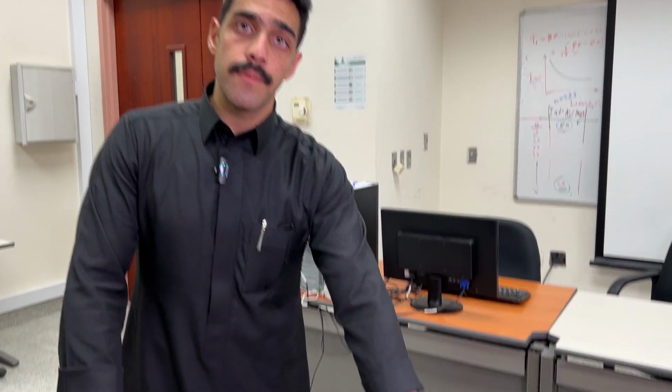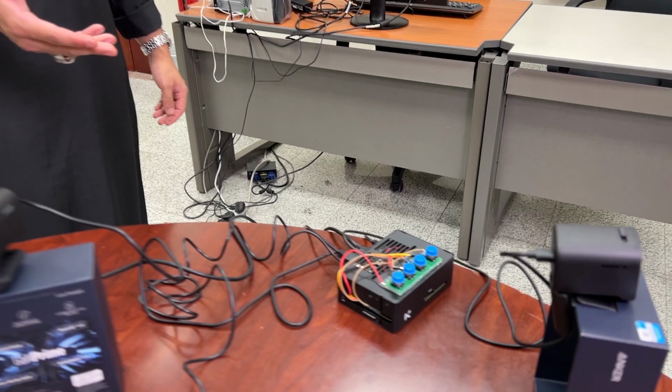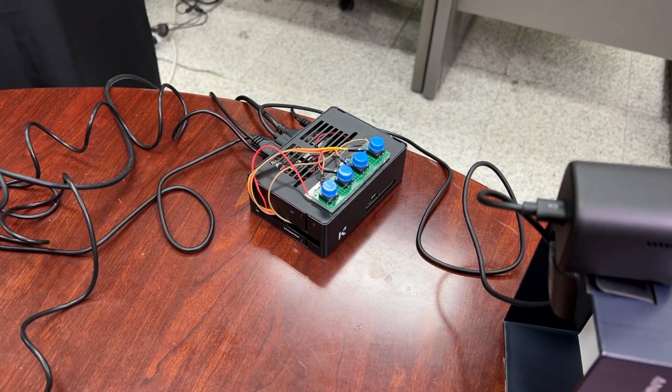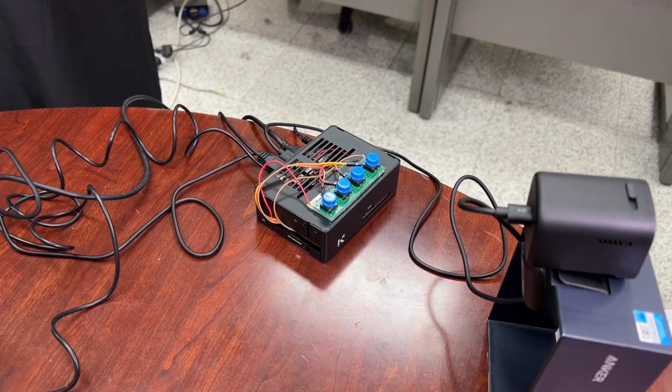First of all, the main processing unit here is a Jetson Nano. We have used the Jetson Nano because it's very powerful when processing any image-based information.